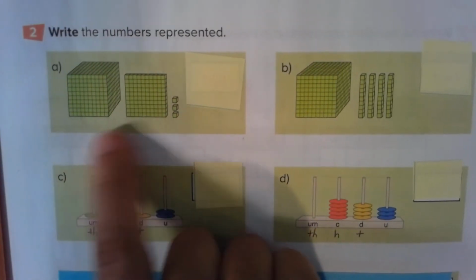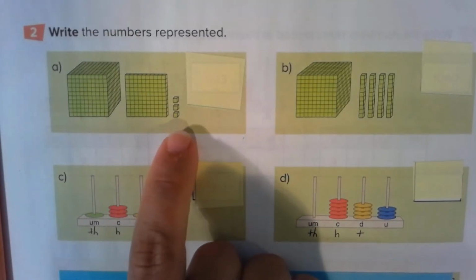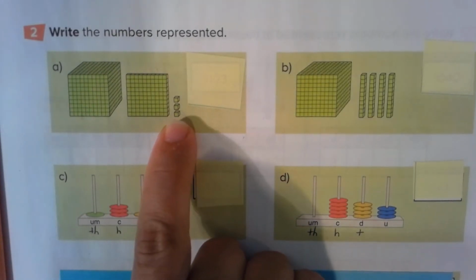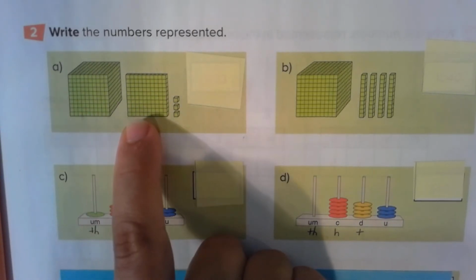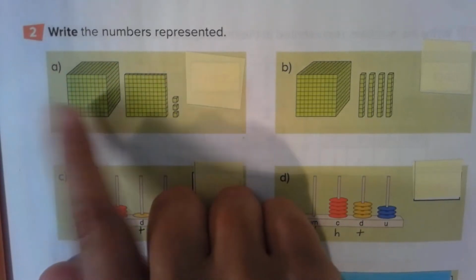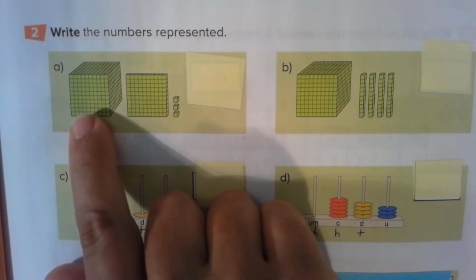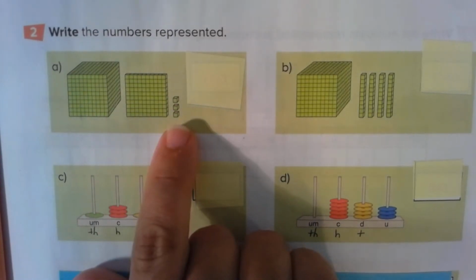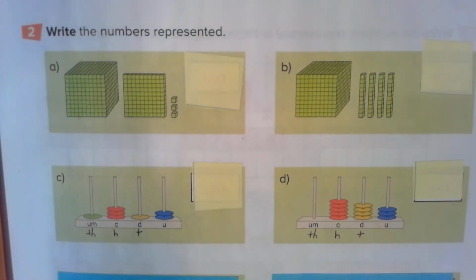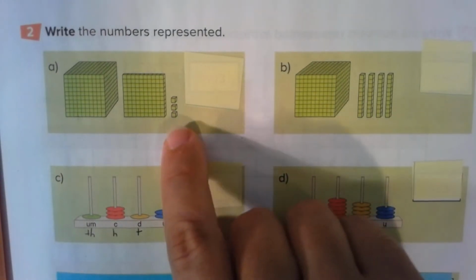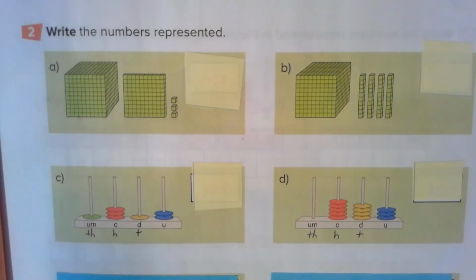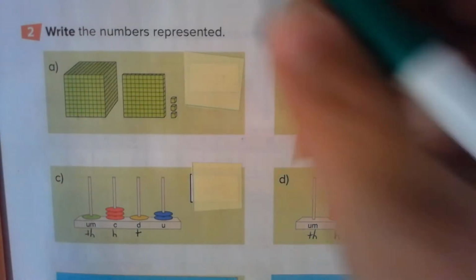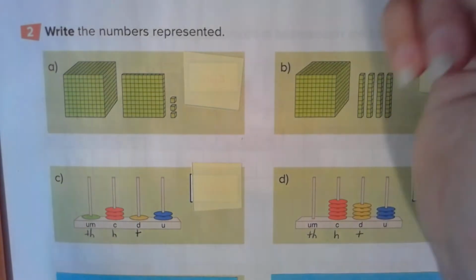Okay, so let's look at this picture. We know that a cube is 1, a stick is 10, a square is 100, and a cube is 1,000. I always like to start with the units because eventually we might have to regroup. But here we're not going to regroup, so don't even worry about that. So what are we going to start with? Our units. How many little tiny unit cubes do we have? 1, 2, 3. 3 units.